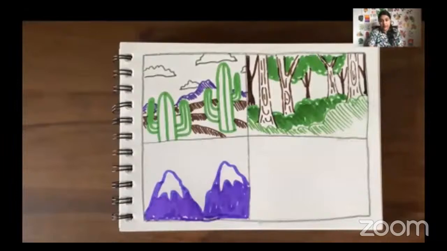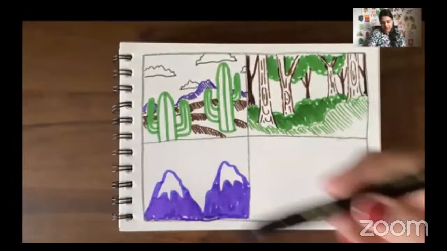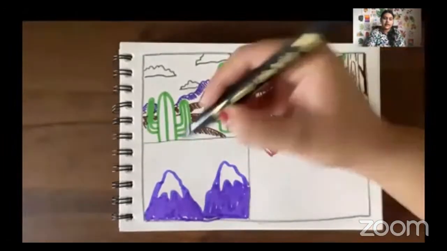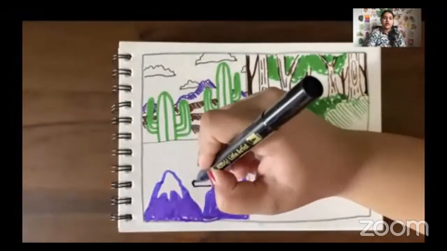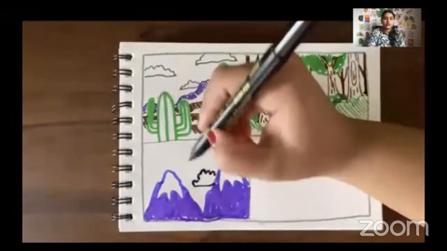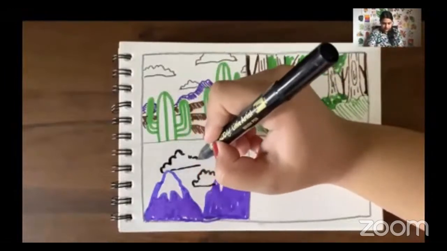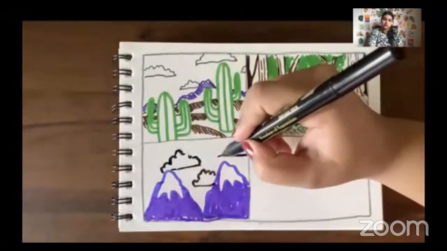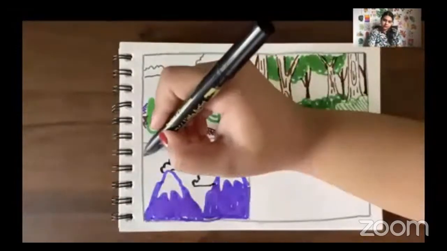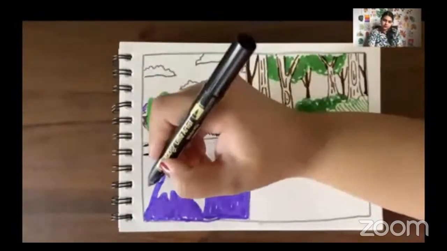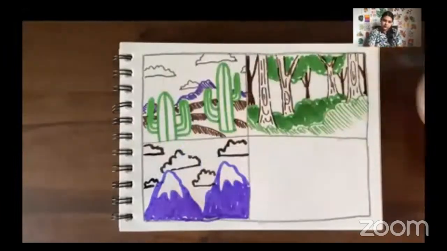And now I want to complete it and not leave it as is. So I'm just going to add in a bunch of clouds to make it look full and nice. Perfect. Very, very well done.